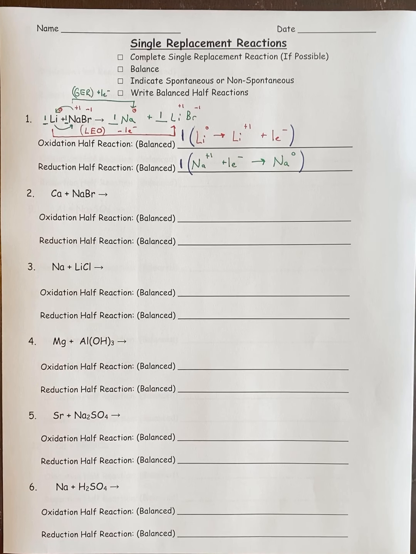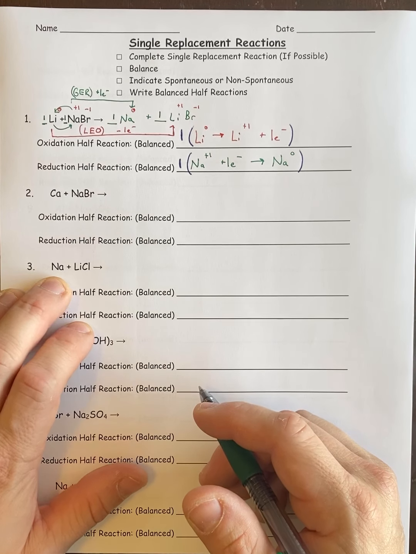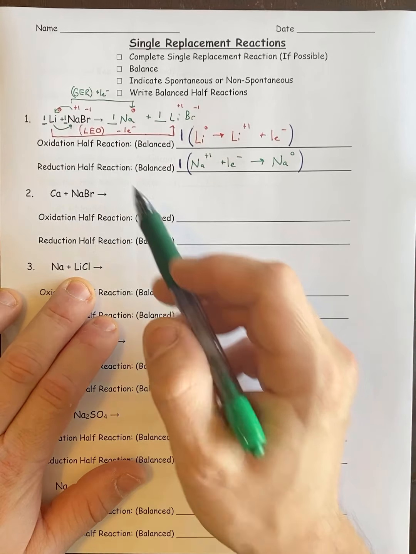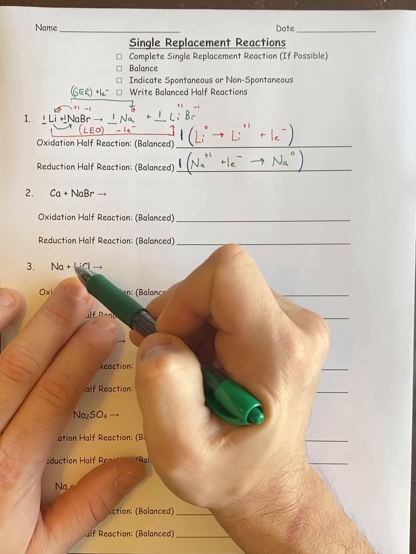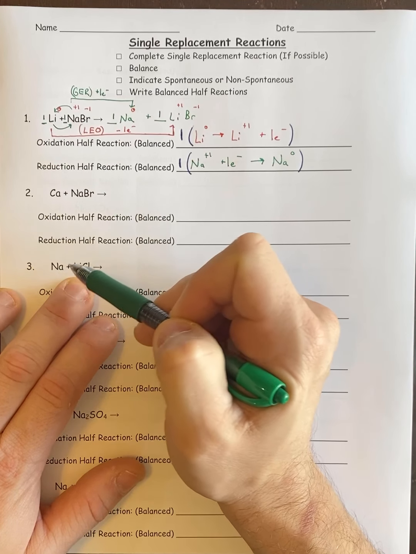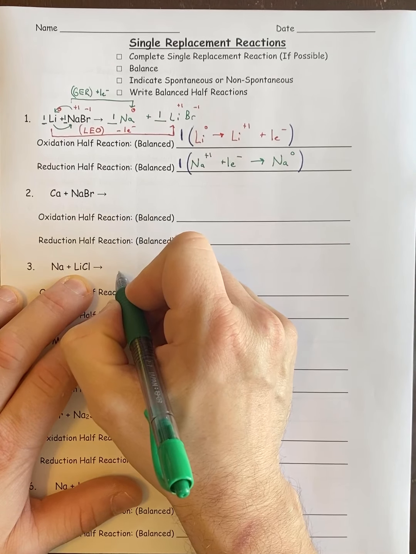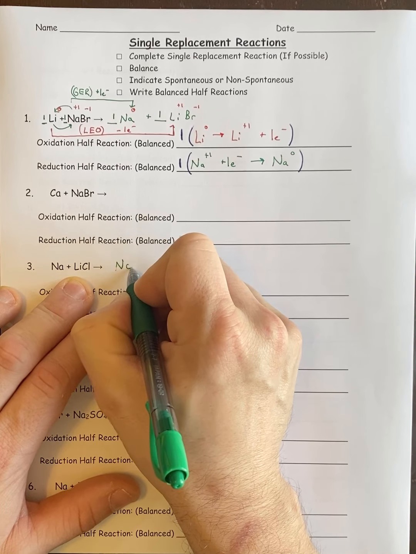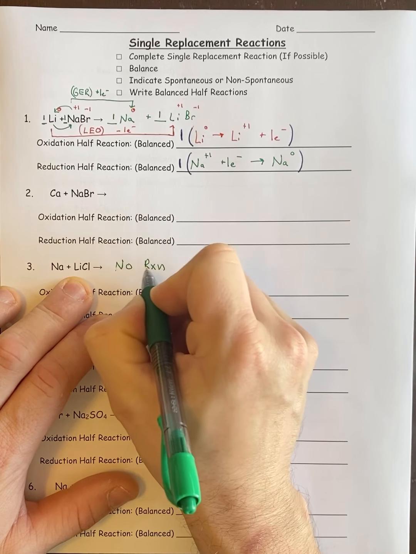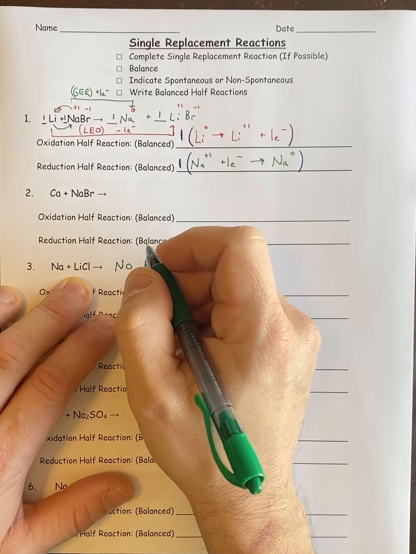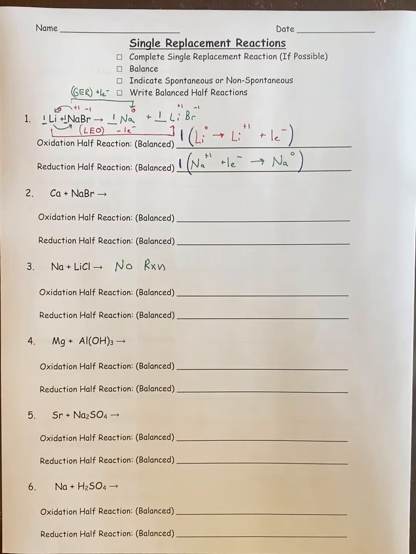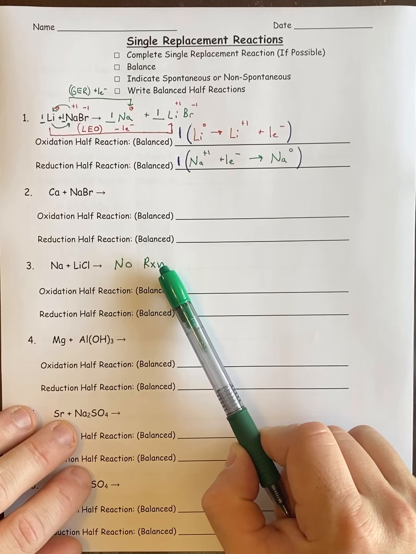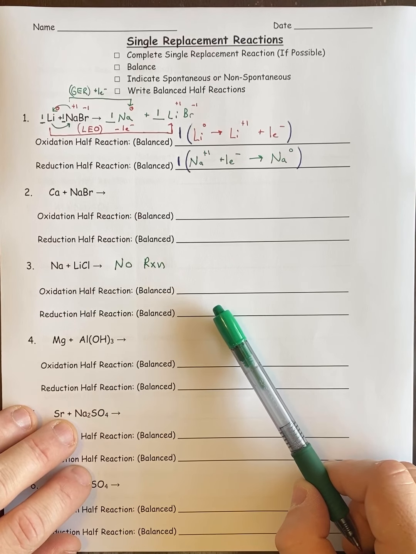Now we'll jump to number 3, because I want to show you a different scenario. The question is, will Na replace Li? Well, we just answered it. We know that Li is above Na, so the reverse won't happen under natural circumstances. So it's no reaction. For number 3, that's all I needed to do. Once you know there's no reaction, you can't do half reactions, because there's no reaction.